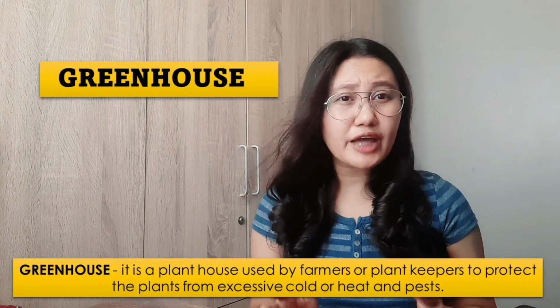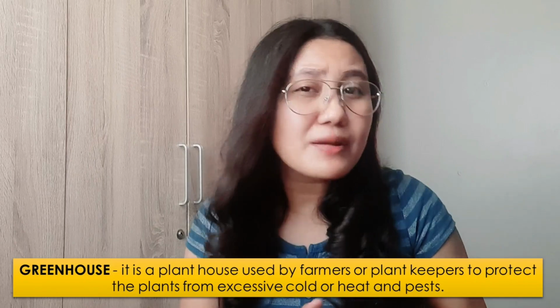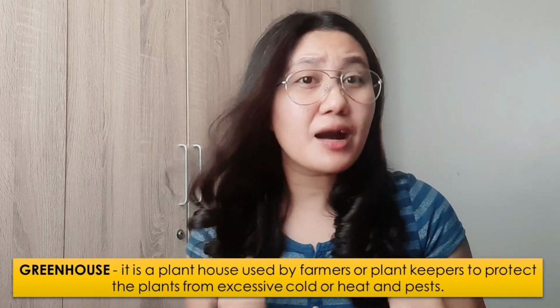What is greenhouse? Okay, greenhouse, ito yung ginagamit ng mga farmers o kaya ng mga naghahalaman para protektahan yung mga halaman nila sa sobrang init o lamig ng mga peste. Pero ano naman yung tinatawag natin na greenhouse effect? Is it positive or negative?